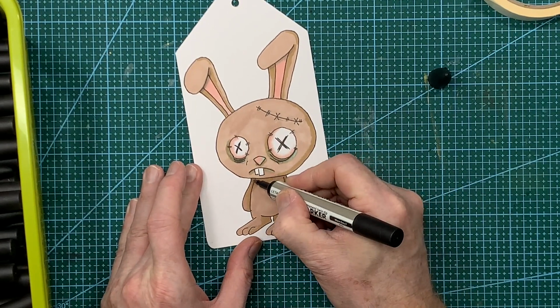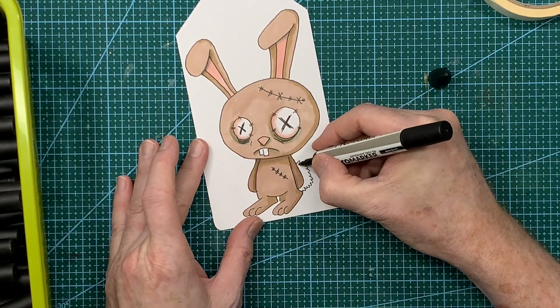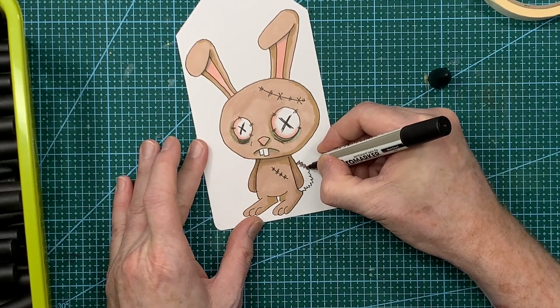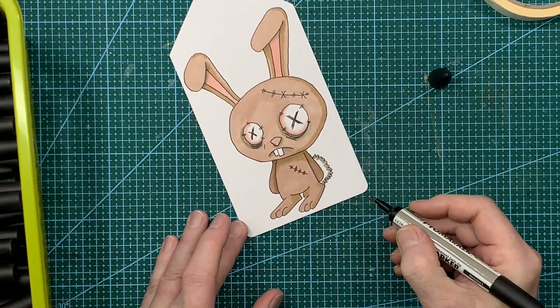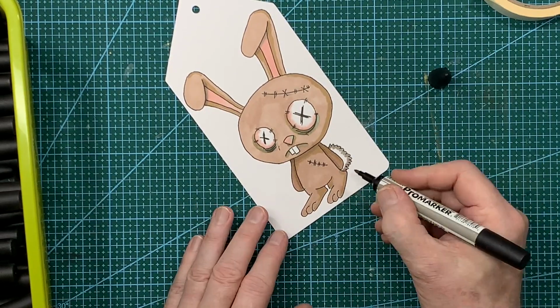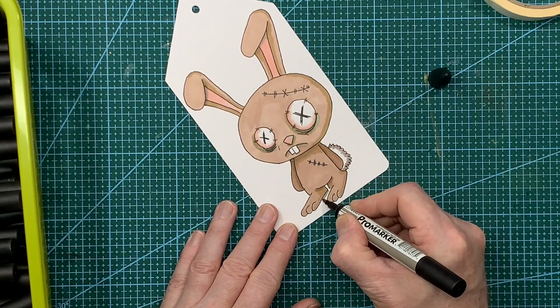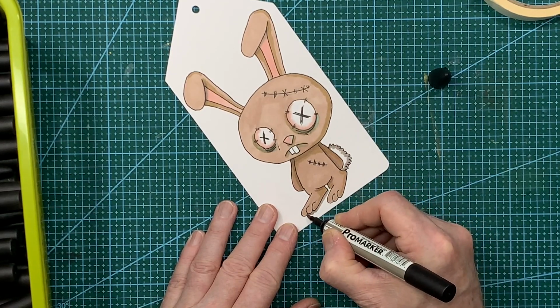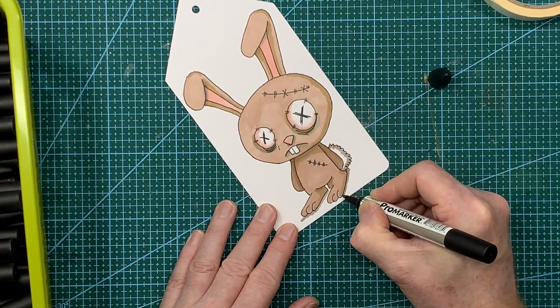So I'm using warm grey here. And then what you can do is you can also just add it just to give maybe just a little bit of shadow underfoot.